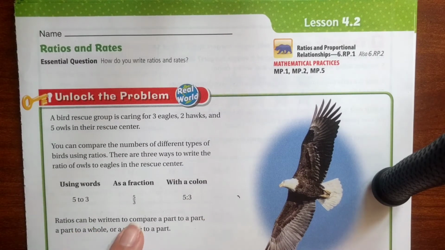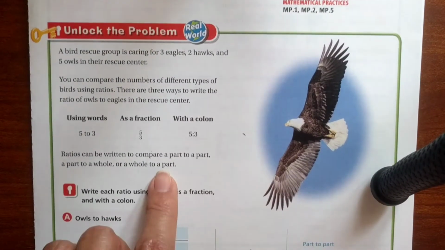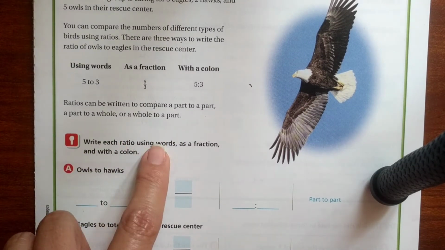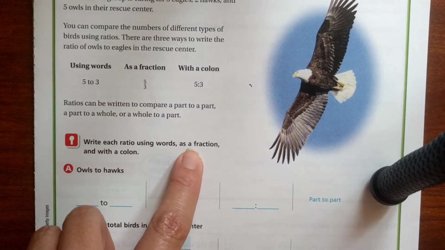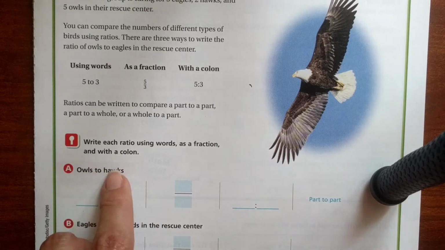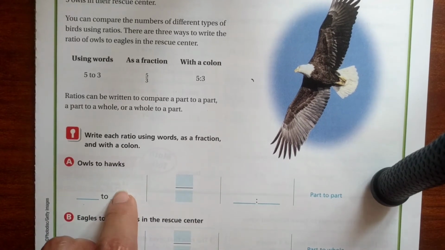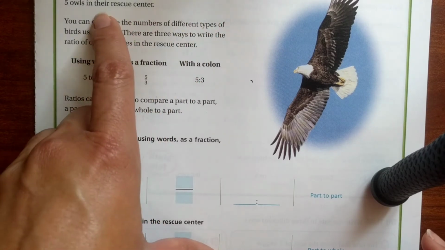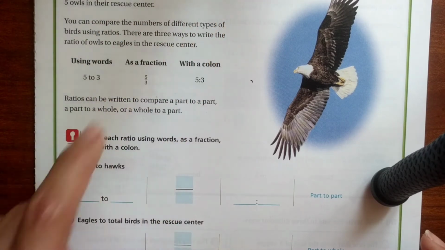Ratios can be written to compare a part to a part, a part to a whole, or a whole to a part. All right, and now we're going to see how exactly that works. Write each ratio using words, as a fraction, and with a colon. Owls to hawks. Well, let's go back up here. We have 5 owls and 2 hawks.